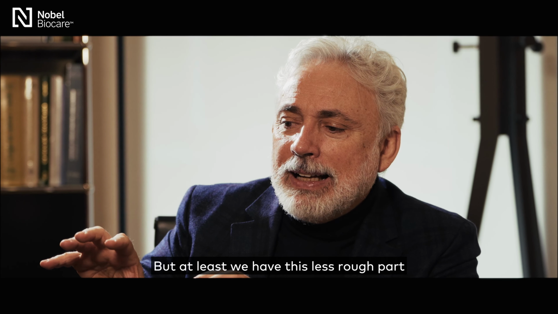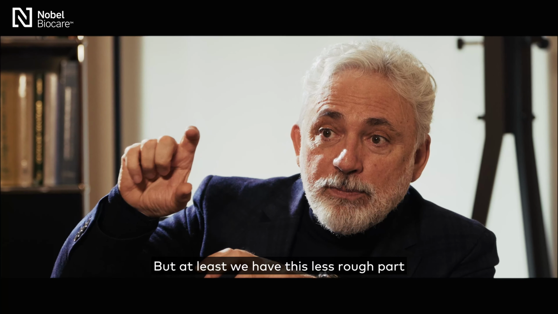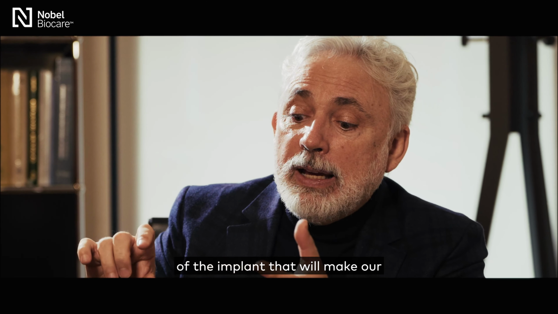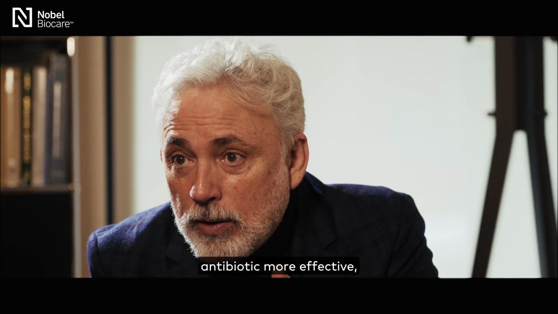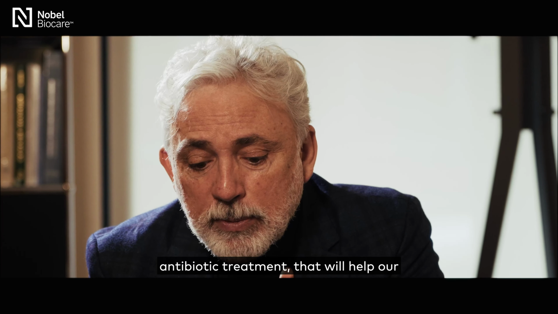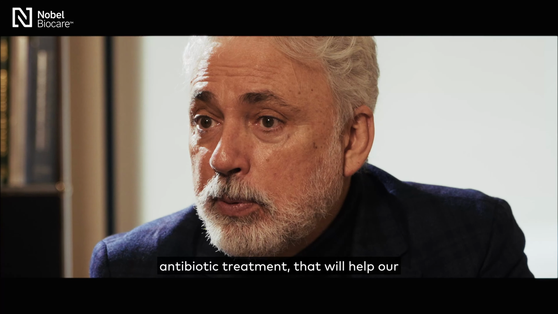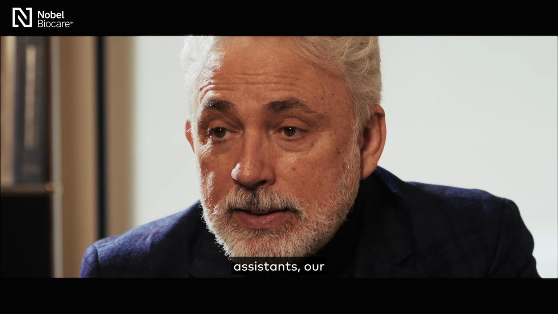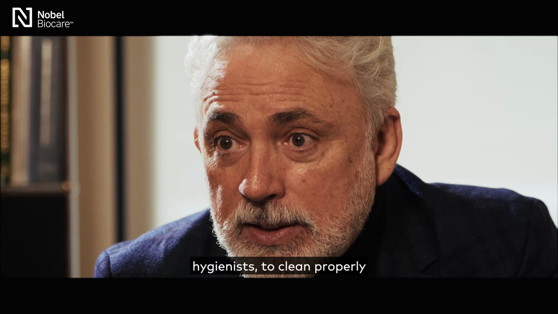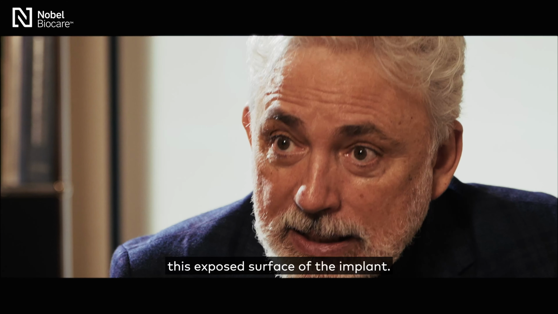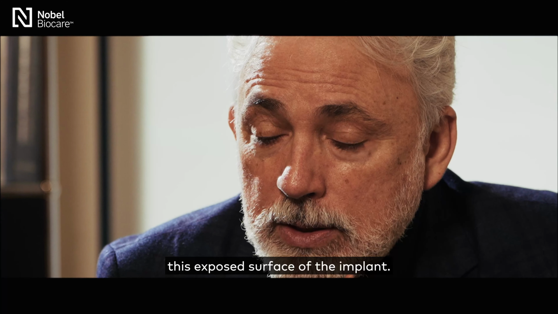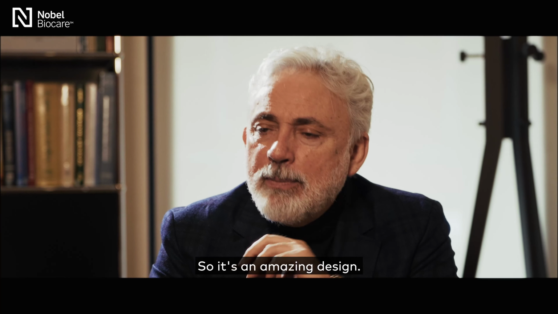Then some other factors may play a role. But at least we have this less rough part of the implant that will make our antibiotic treatment more effective and will help our assistants and hygienists clean this exposed implant surface properly. So it's an amazing design.